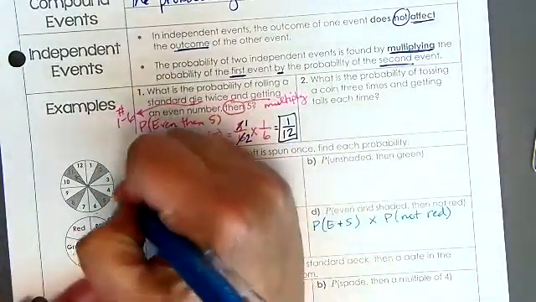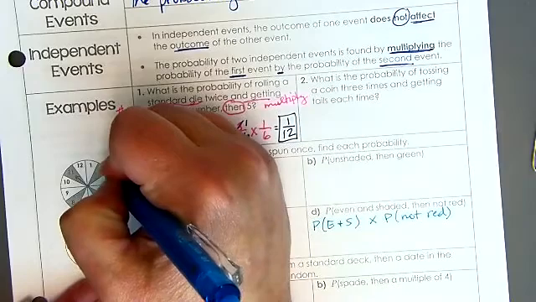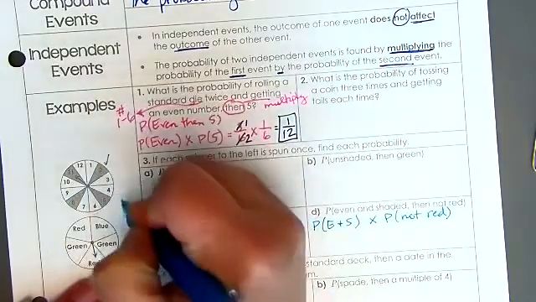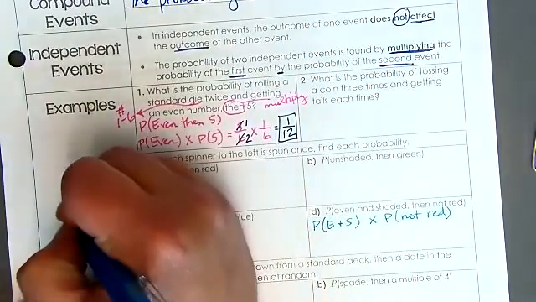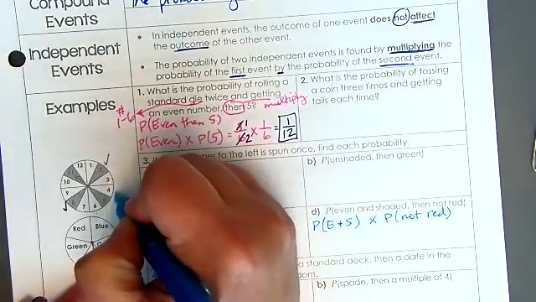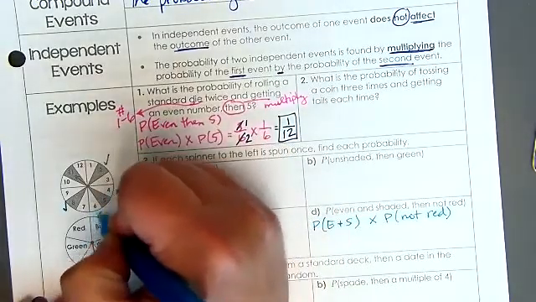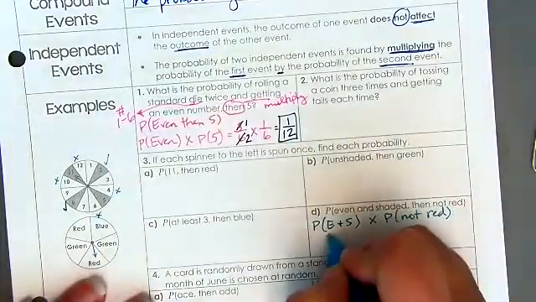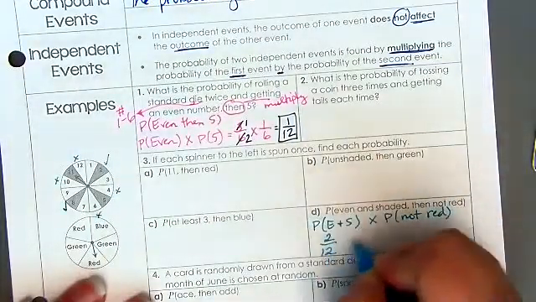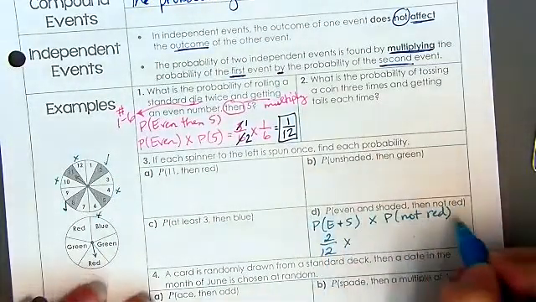The 4 does not, but the 2 does because it's even and shaded. So that one works. 8 works, but 4 does not. 6 does not because it's not shaded, and 10 does not, and 11 does not. So this is 2 out of 12, times now not red.